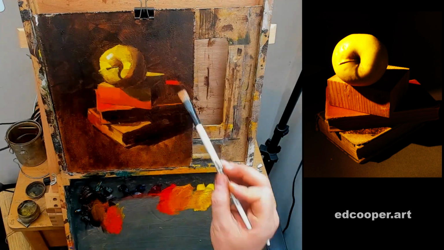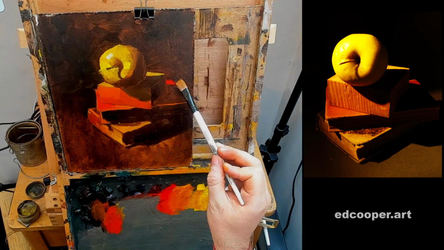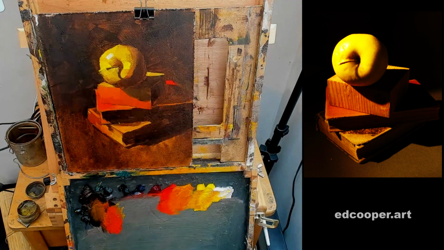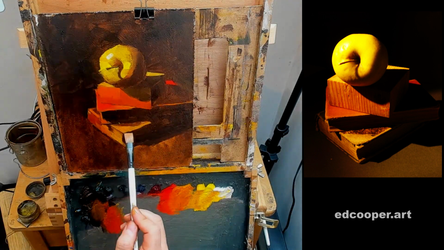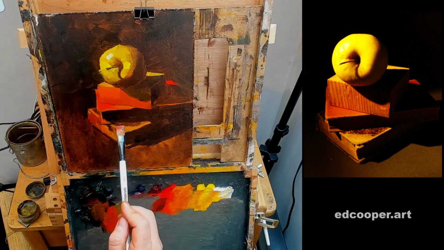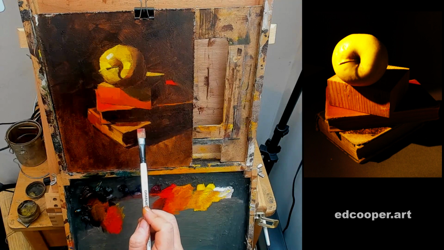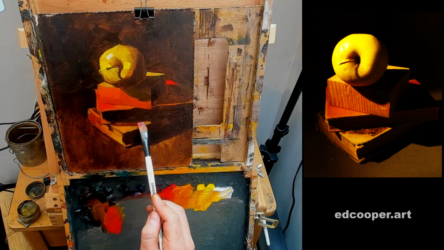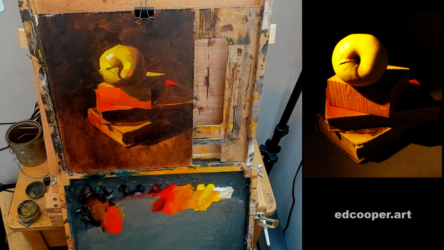Now, although that lip of the book was in shadow, I felt I wanted to bring that out just to restate the fact that that book is coming across there. I was a bit concerned whether the block of wood is very close tonally and colour-wise to the book that it's on.